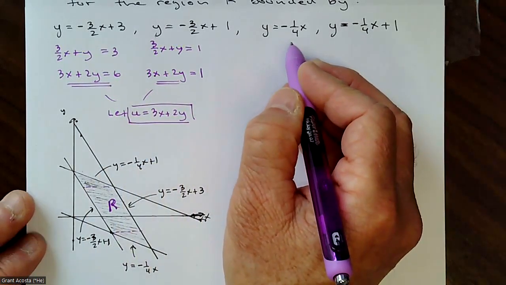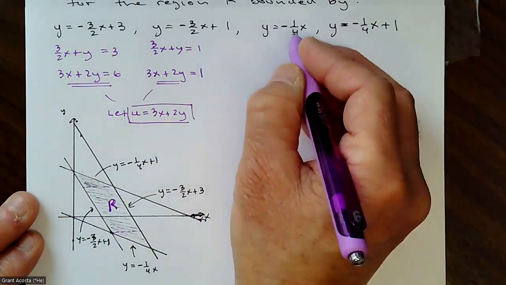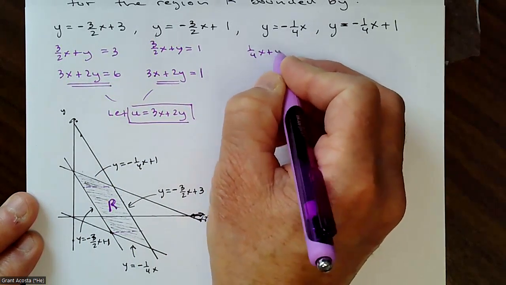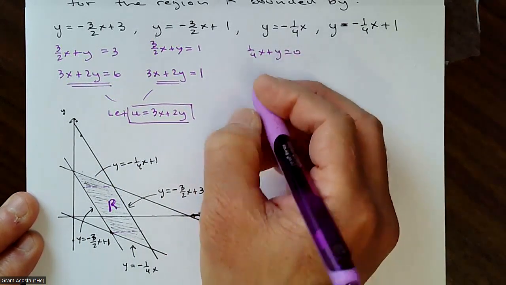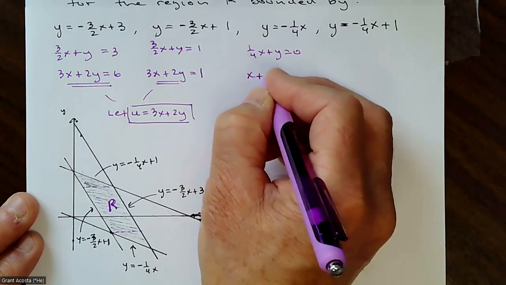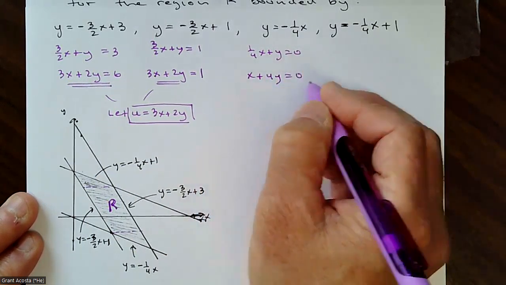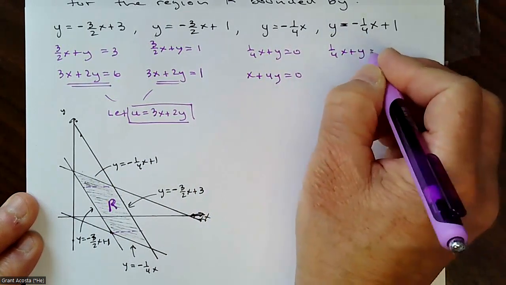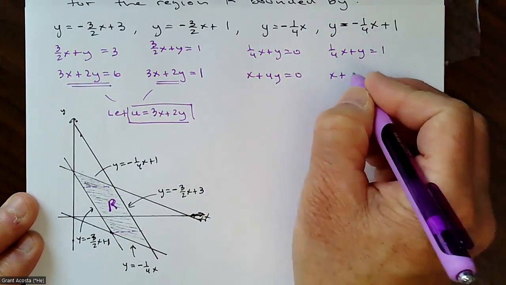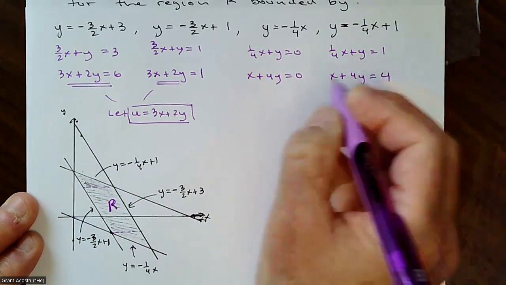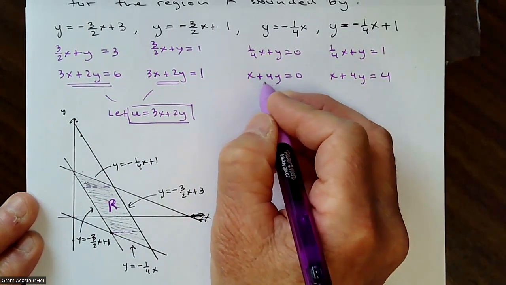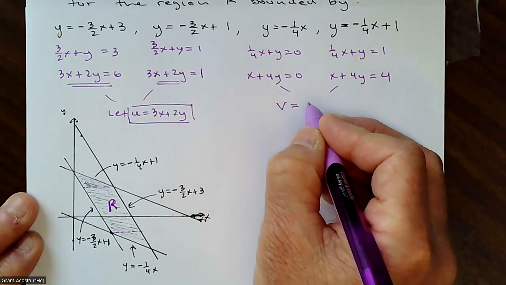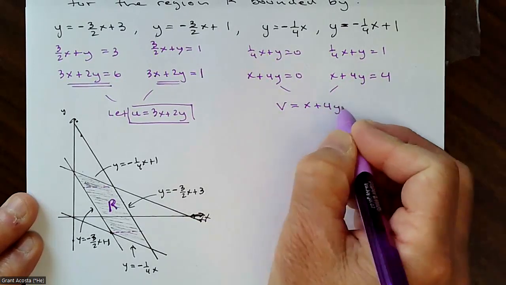Similarly, if I take these two parallel lines and move them over, this is the same thing as 1/4 x plus y equals 0. And if I multiply through by 4, I get x plus 4y is equal to 0. Move this over, multiply by 4, x plus 4y is equal to 4. So what would be a good choice for v? Let's let v equal x plus 4y.